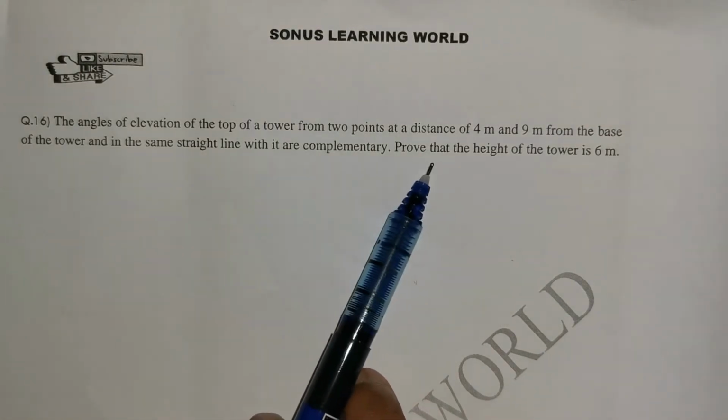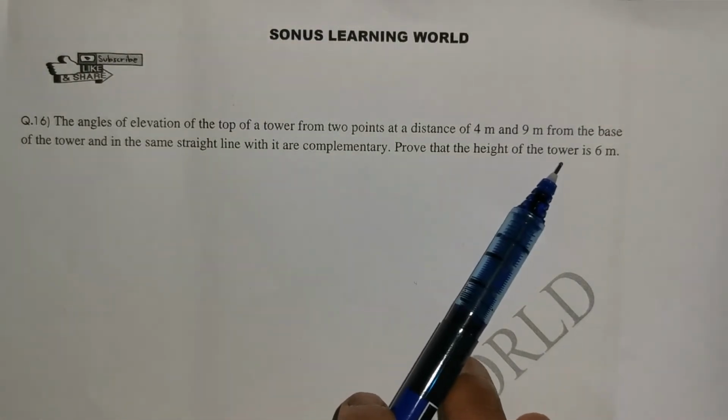The angles of elevation of the top of a tower from 2 points at a distance of 4 meter and 9 meter from the base of the tower and in the same straight line with it are complementary. Prove that the height of the tower is 6 meter. Okay students, so that is the question.